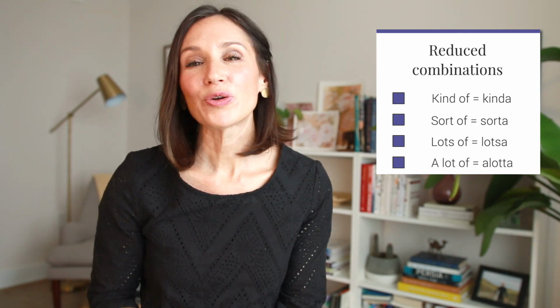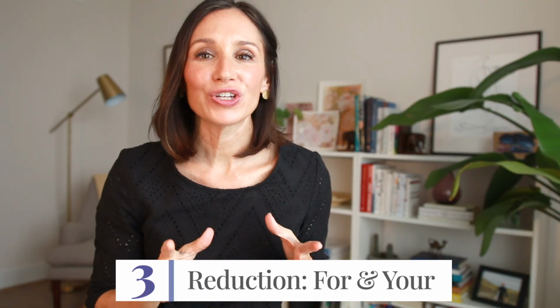A lotta. A great way to practice those examples is to think about how you would use them in your own sentences. Write those sentences down and then practice saying it out loud using the reduced form. It might help if you write the reduced form in your examples. And now let's move on to our third reduction with the words for and your.